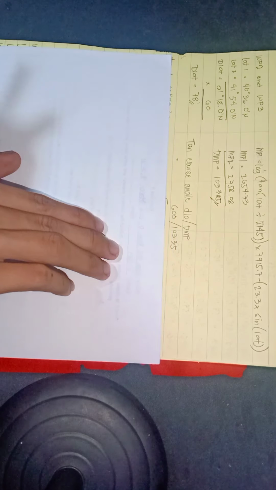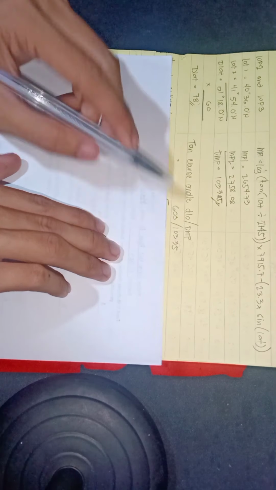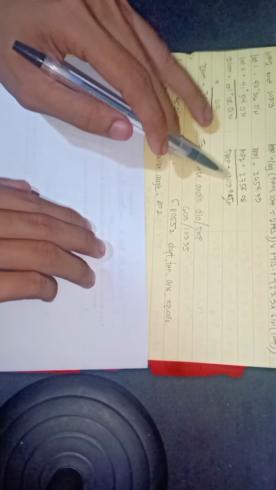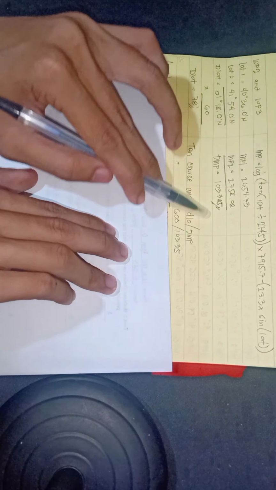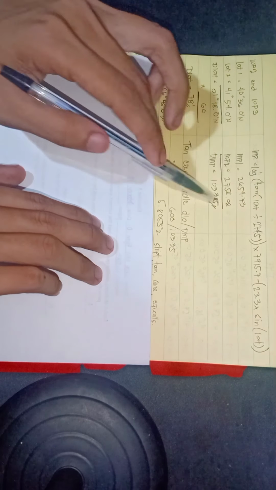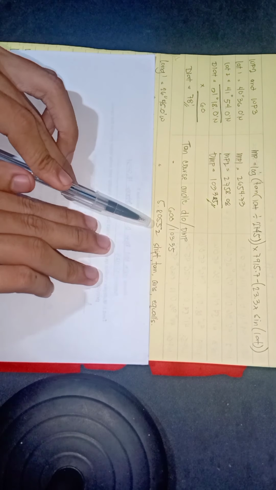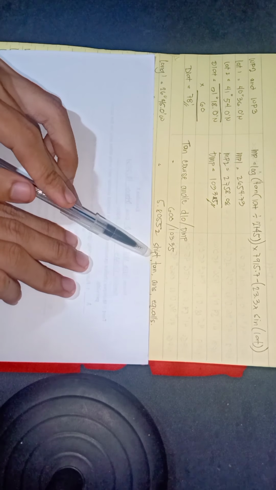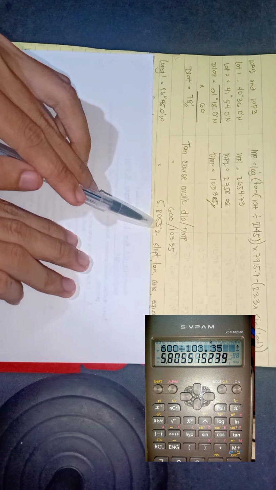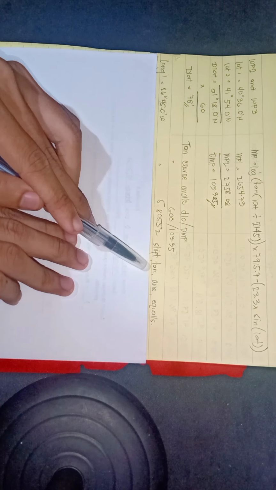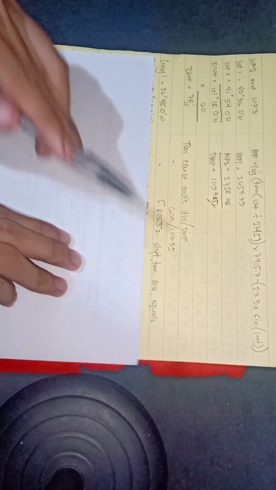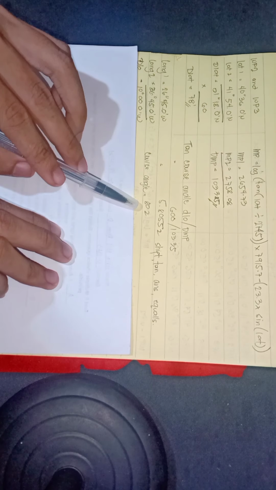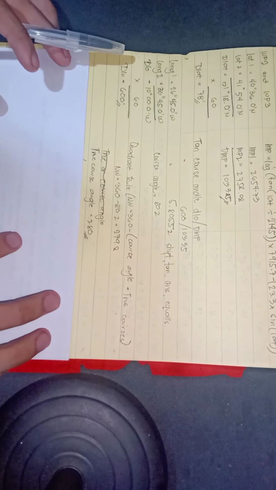And after that, we need to solve the course angle. The formula of the course angle is tangent of course angle equals d-long divided by DMP. Our d-long is 600 minutes and the DMP is 103.35. If we divide these two, we get 5.80552. After that, get the calculator and type shift tangent, the answer, and equal, so that our course angle is 80.2.